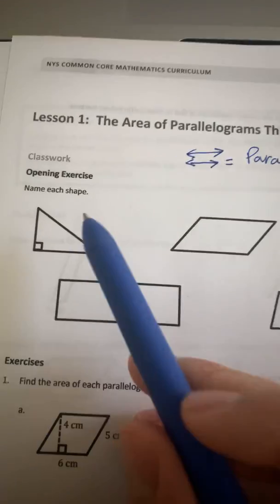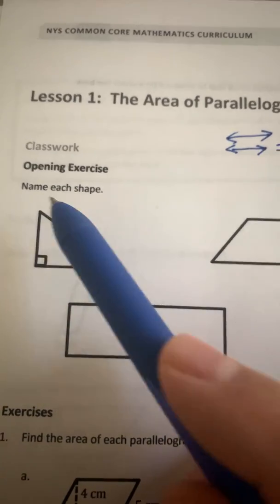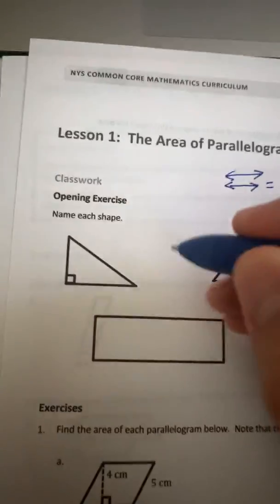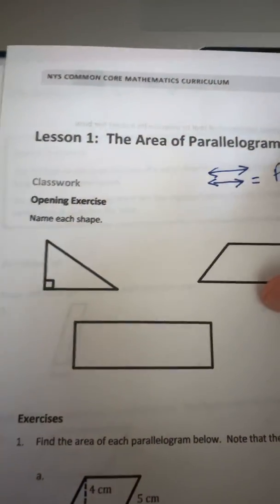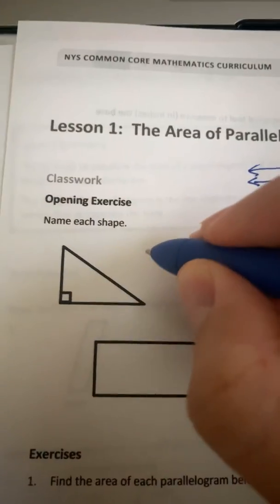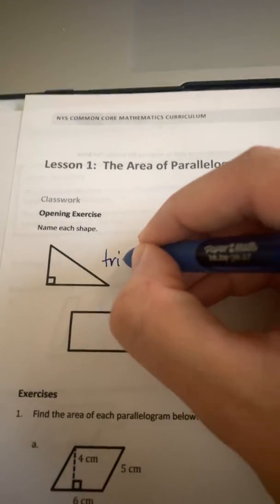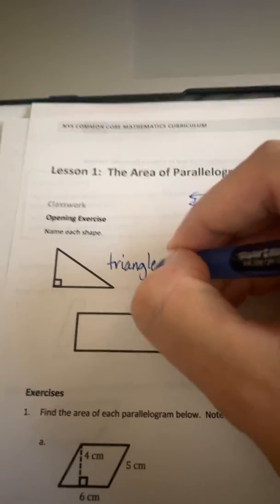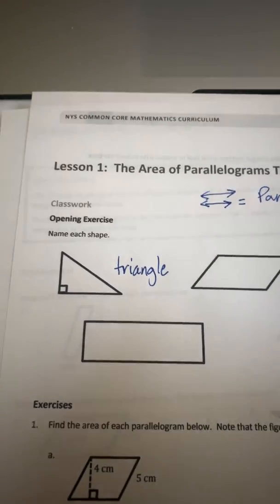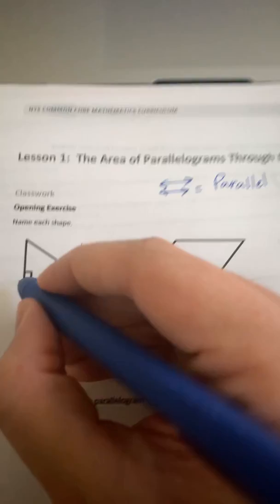Okay, so let's jump right into it. Classwork, opening exercise: name each shape. So we have this shape right here. It's a three-sided shape, and this three-sided shape was introduced to us maybe in first or second grade. We know that this three-sided shape is called a triangle.